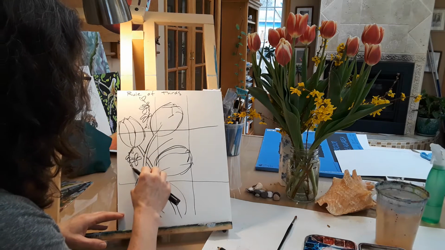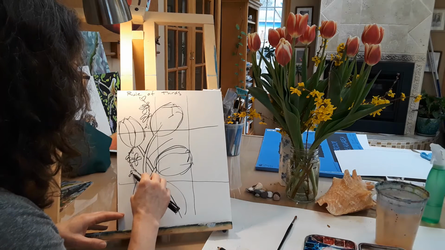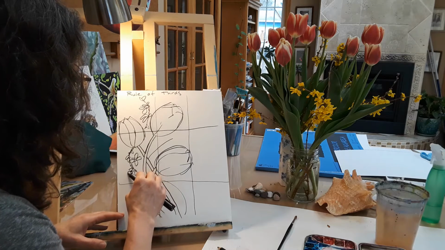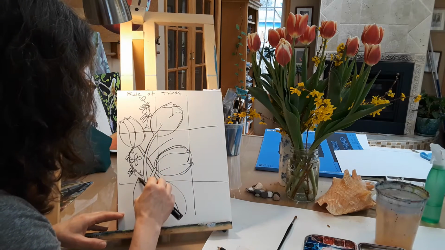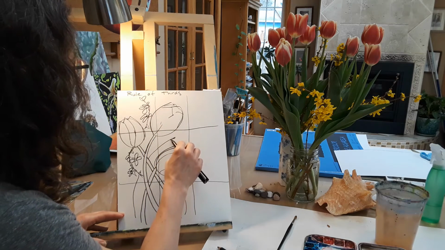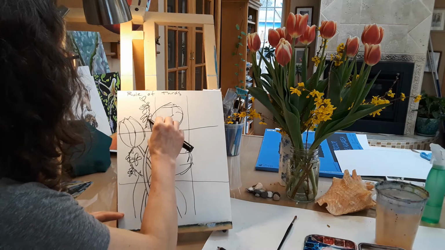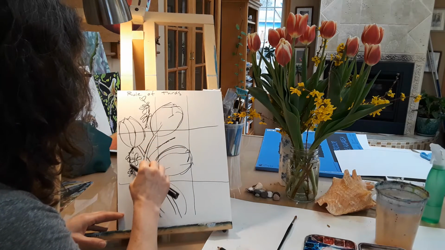Don't know if I'm drawing these anatomically correct or botanically correct. I think that all living things seem to have their own personality, so anatomy might work for my purposes anyway. Maybe not for yours, especially if you're a scientist.